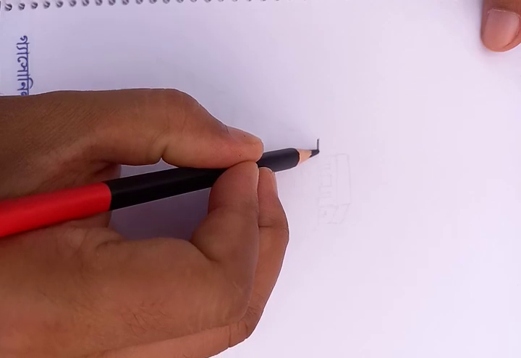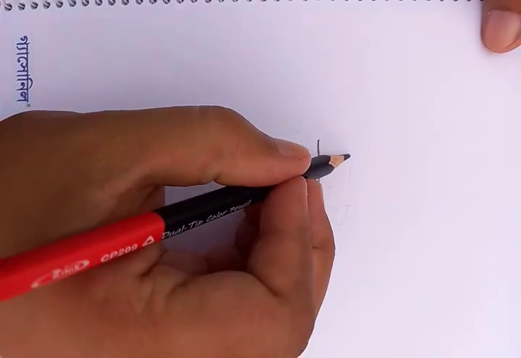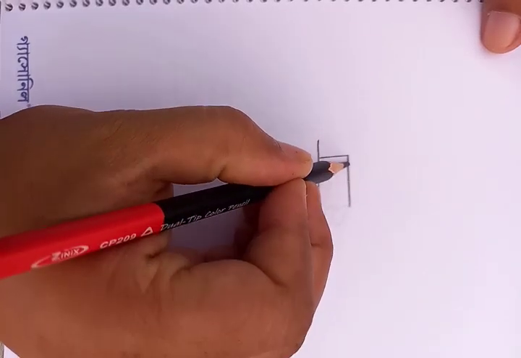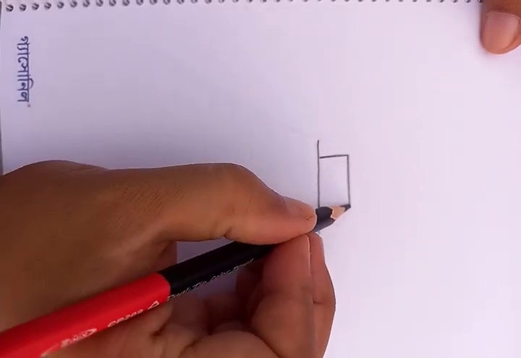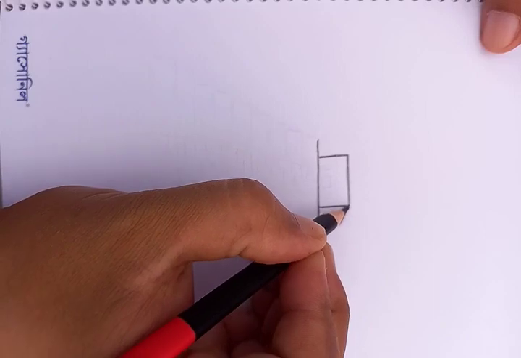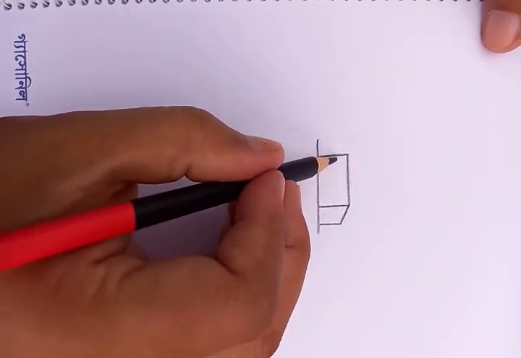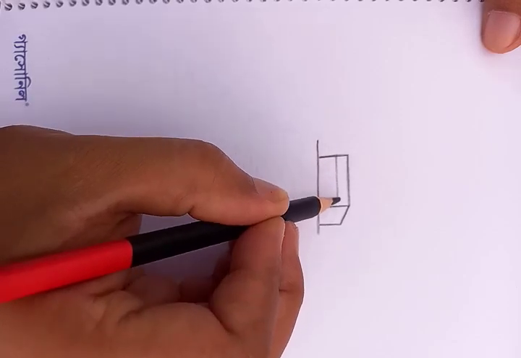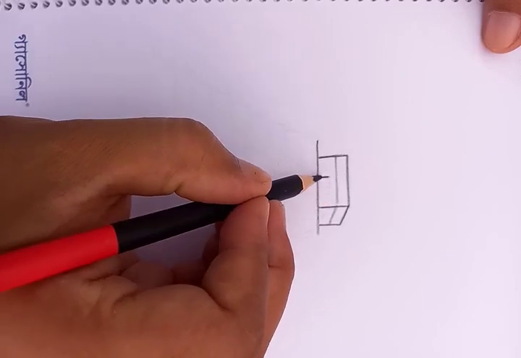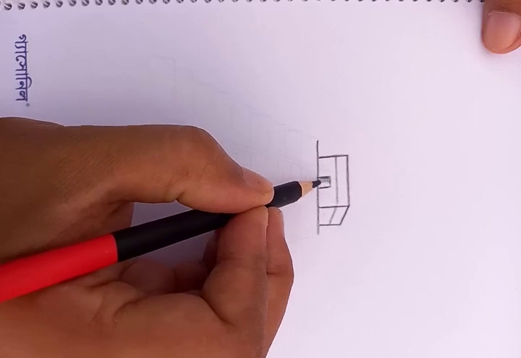First we draw a straight line like this, as you can see, and we are going to draw the temple on top of it. Looks like this. Because of the perspective, the back side of the temple is just inclined with this paper, and we draw another line.